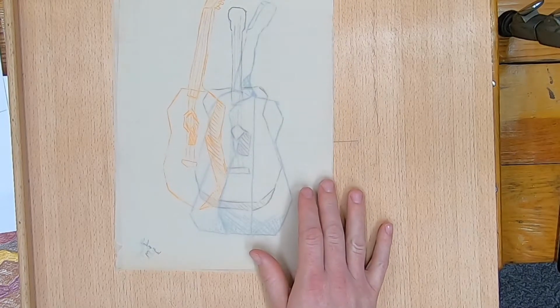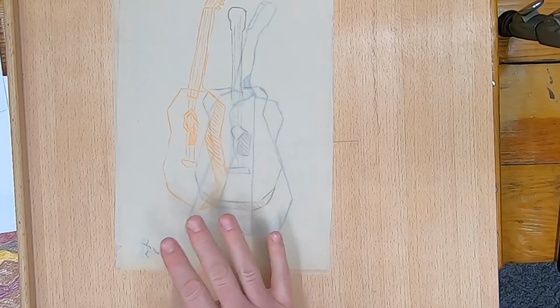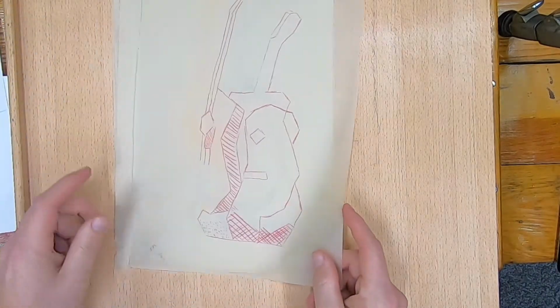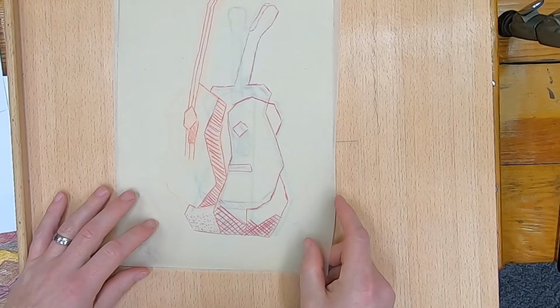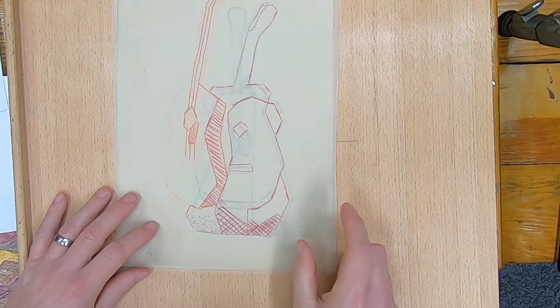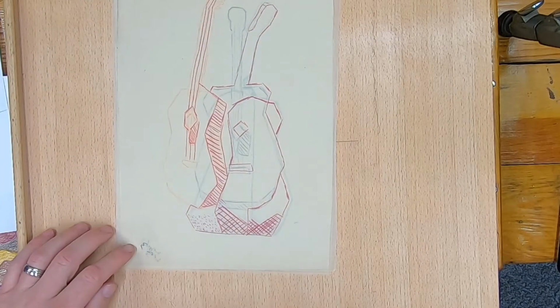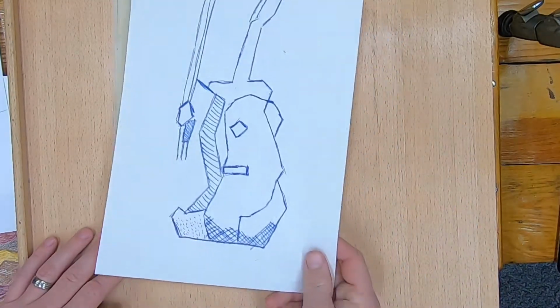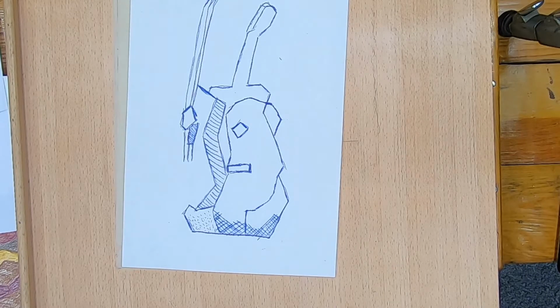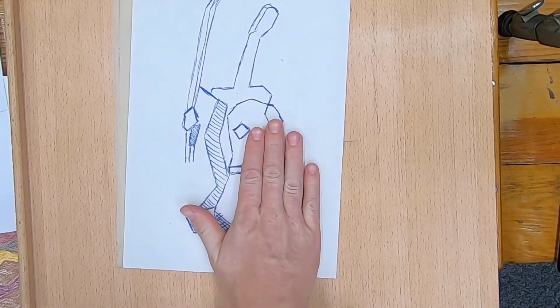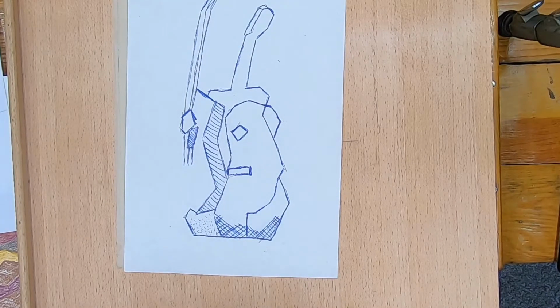When I did this version, I did it on tracing paper so you can see through. Then I went in and picked out the best things I liked to come up with an interesting view. What I ended up with is this here, just a basic outline. It has sections from three different views: the 3/4 view, the back view here, and a front view there, put together to make one image.